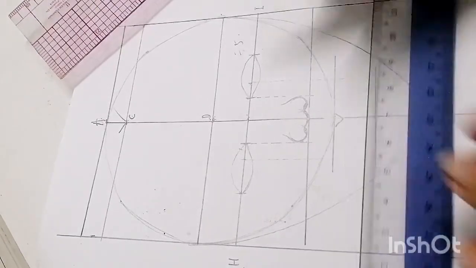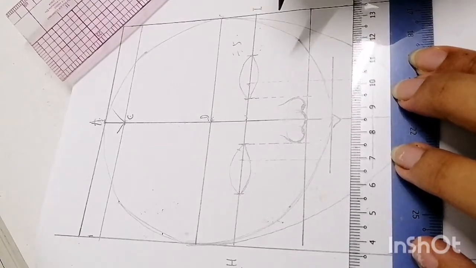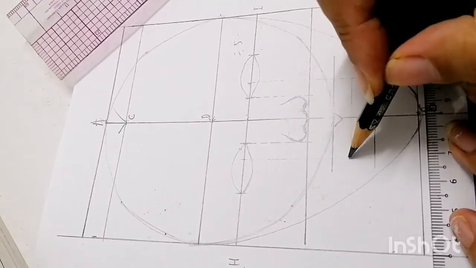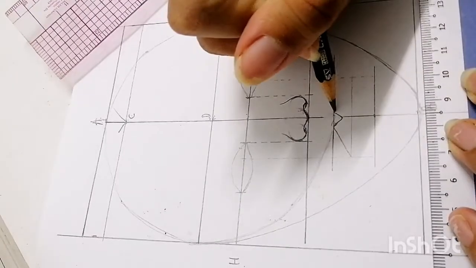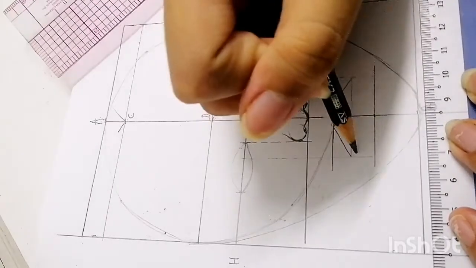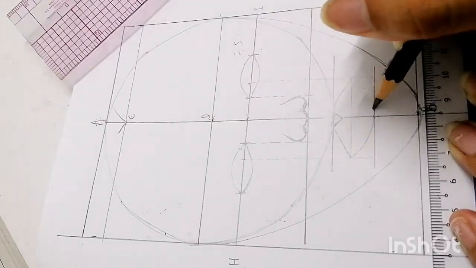So now we can draw the upper lip and lower lip. So you want your lip to be like Kylie Jenner, you know, up to you. Okay, so I'm doing my lip like that.